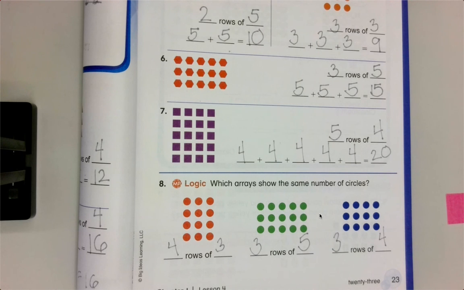Okay, now let's not count all of them, but let's just think. So which arrays show the same number? Give me a guess. Give me your best guess. Okay, I'm gonna see if you can see something. 4 and 3.